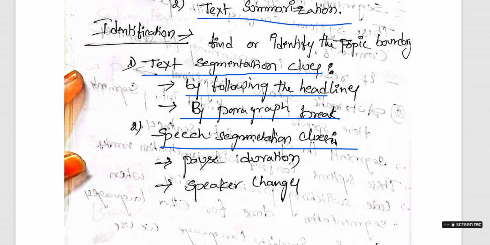What are the speech segmentation clues? Suppose now I am speaking, I stop after completing the topic, I take a 1 second breath, like I pause for a duration, like this. That means the topic is completed, and again I start, that means another topic started. This is one example.